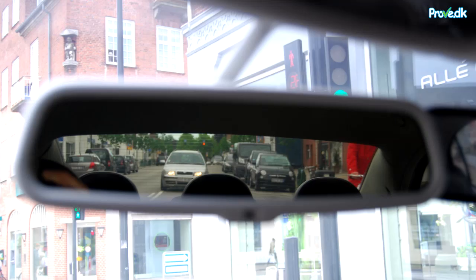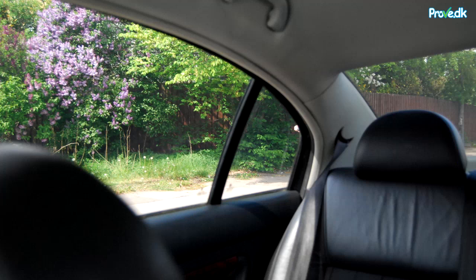Observe the traffic situation behind using your rearview mirrors after you have passed a stopped car in case you want to return back to your lane. Check the blind spots by looking over your shoulder.